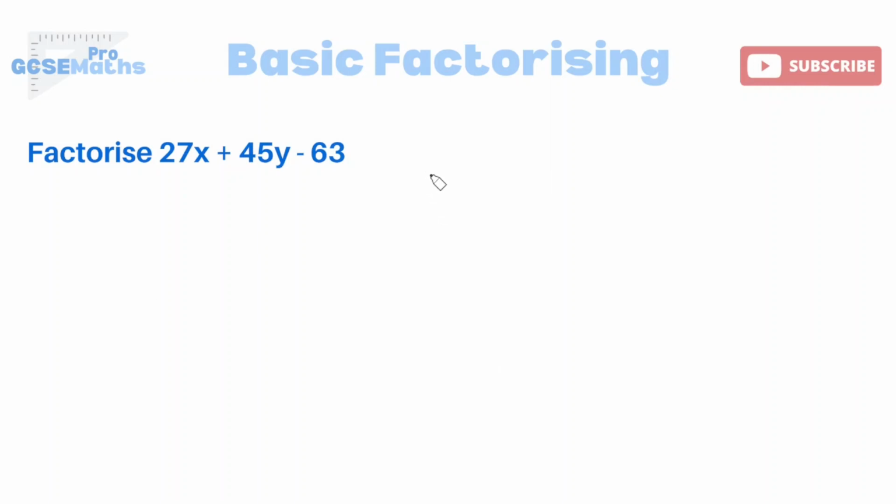Okay, our next question is getting a little bit more tricky because now we have 3 terms. We are still going to be factorising into single brackets. However, we're going to have 3 terms inside instead of just 2. So what's our common factor, or our highest common factor, between 27x, 45y, and 63? Well, first of all, there aren't any letters in common again, are there? So we're just going to have to focus on the numbers.